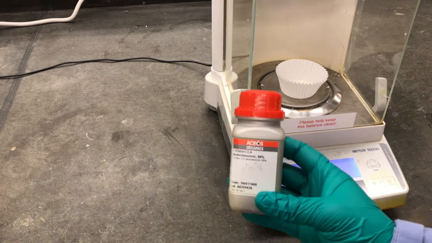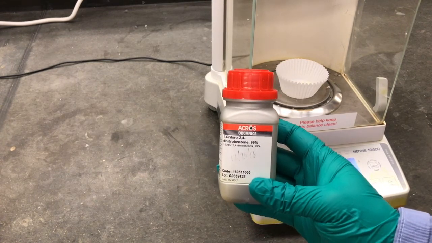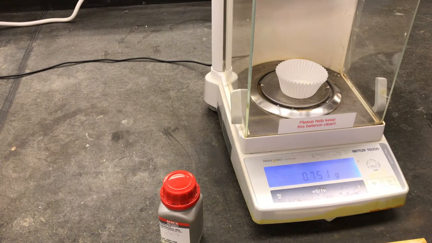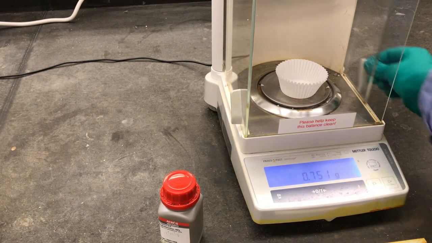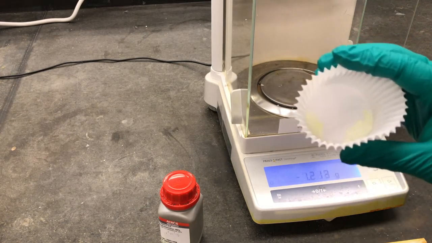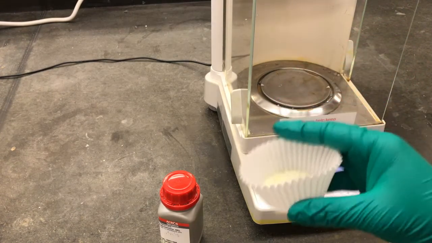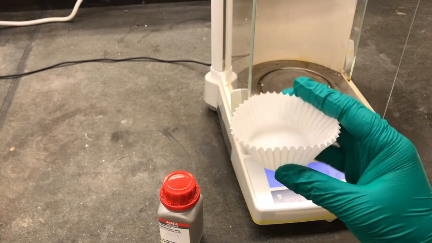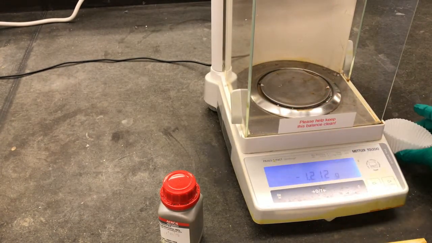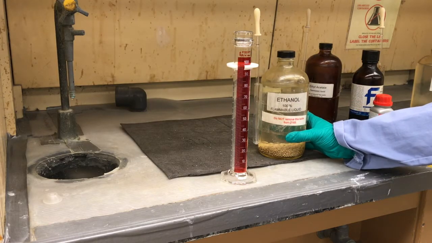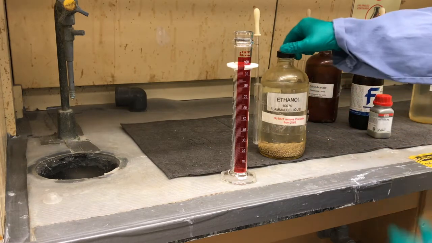Okay, so here we have 1-chloro-2,4-dinitrobenzene. We weighed out 0.751 grams on this tared weigh boat. And then so you guys can see what it looks like, it's a solid and it's got a little bit of a light yellow color to it. Next, we're going to measure out 25 milliliters of absolute ethanol.